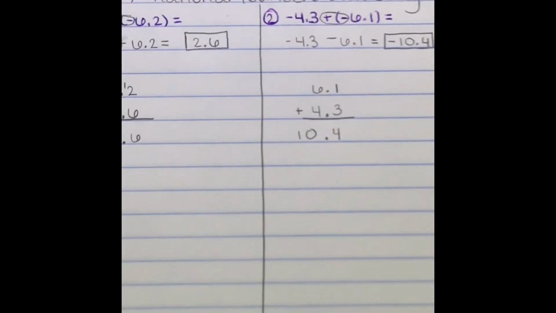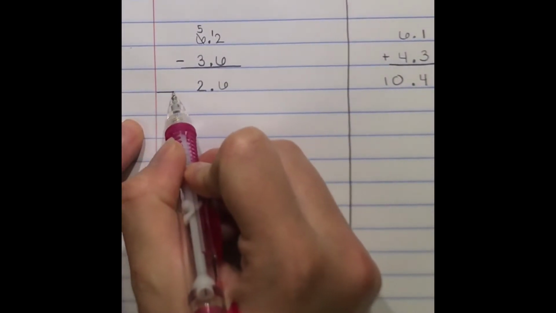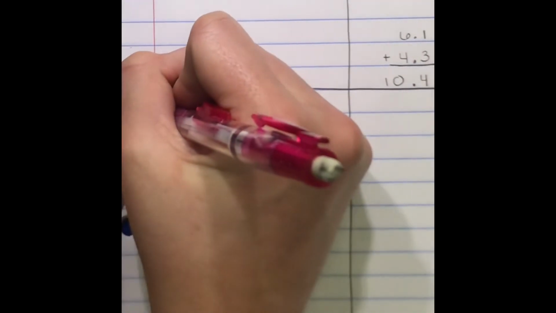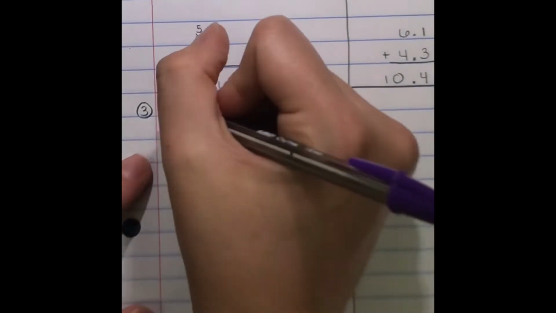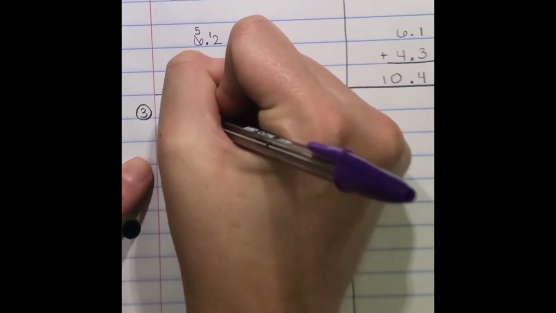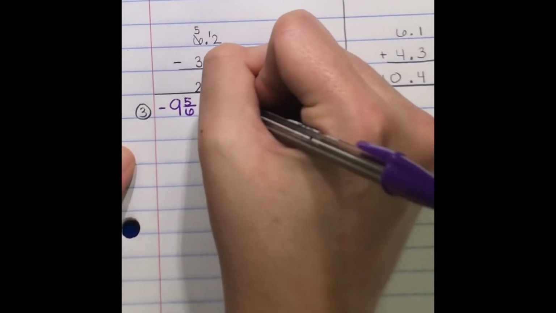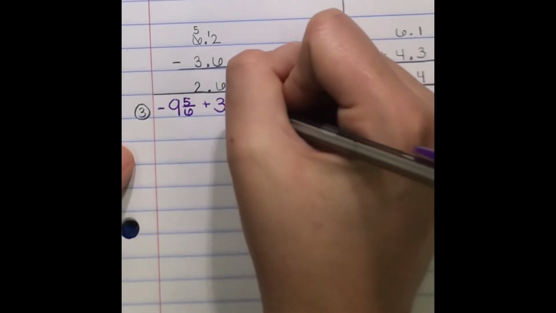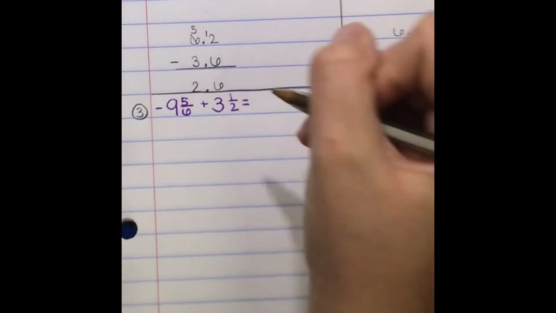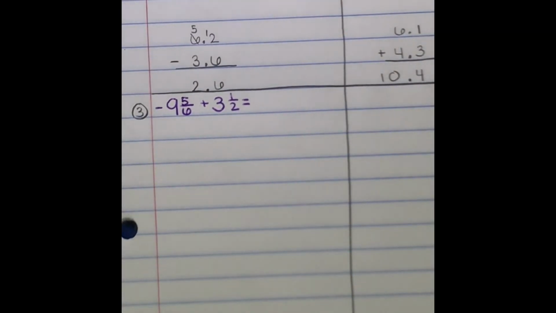Okay, so I'm going to go down here, and we're going to do number 3. I'm going to switch to my pen and write this problem down. Negative 9 and 5/6 plus 3 and 1/2. Switch back to my pencil. I'm going to do this one with you and you will do the next one on your own.